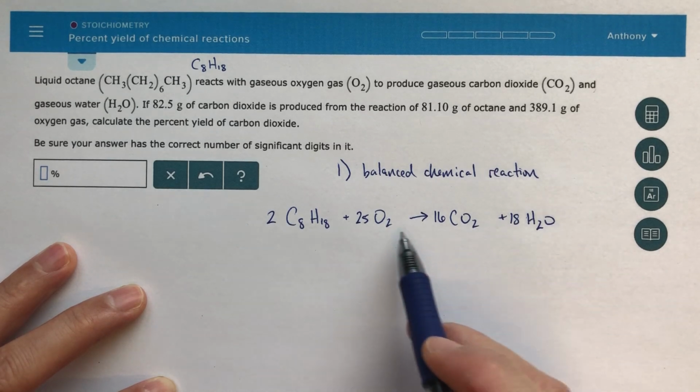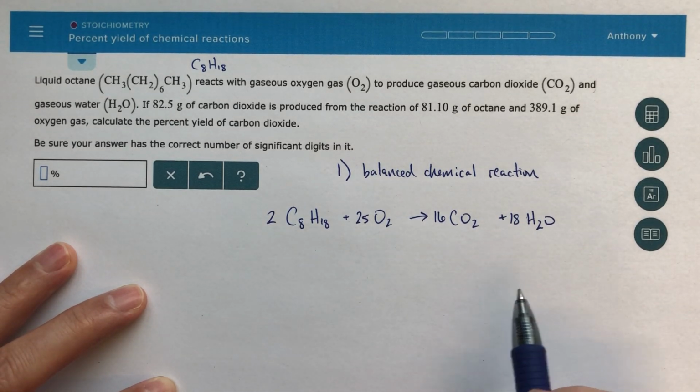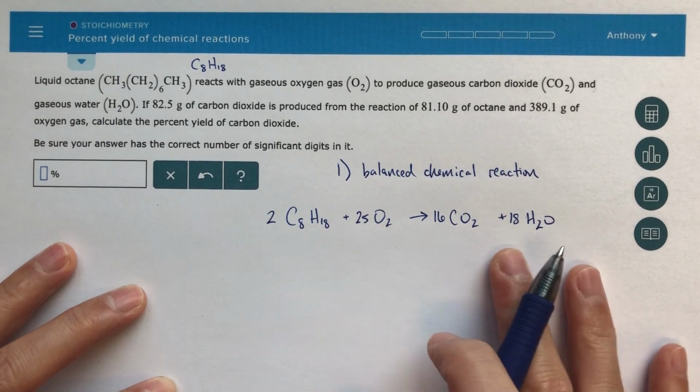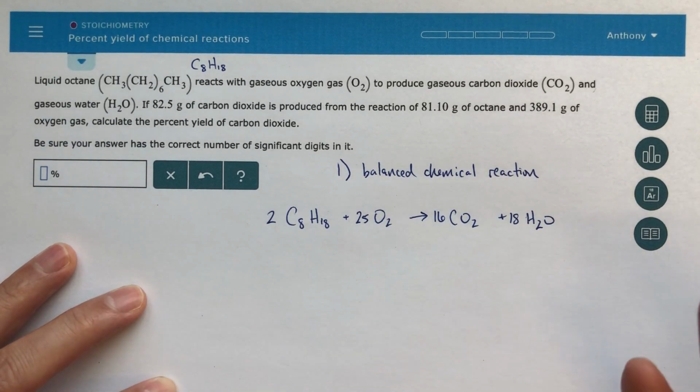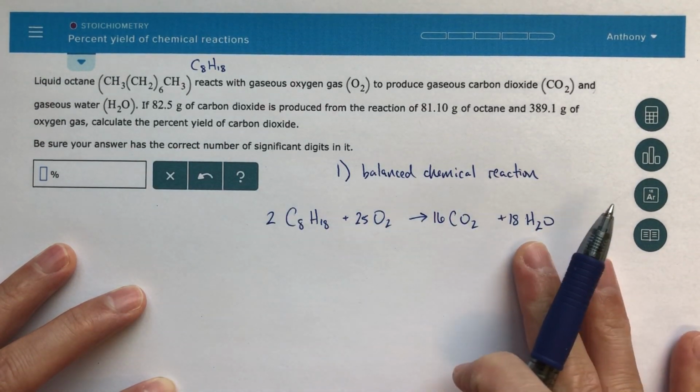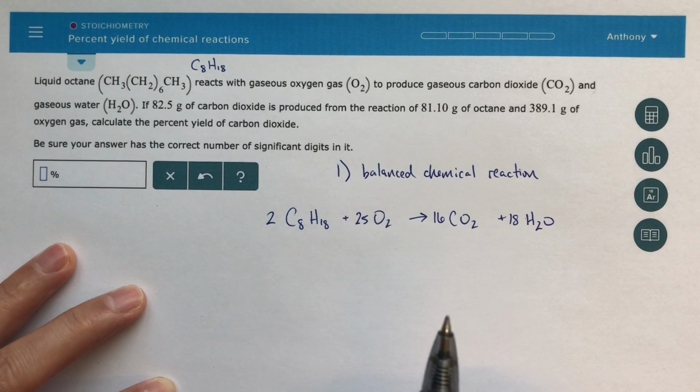If you need more help on balancing chemical reactions, definitely there are other videos you can take a look at. But we need to be able to get to this point before we even finish reading the problem, right? We haven't even read what the question's asking, but we're starting with our balanced chemical reaction. That's always going to be step 1.